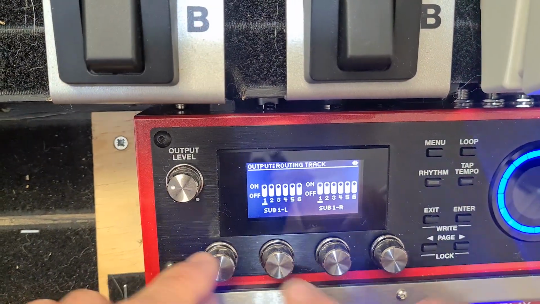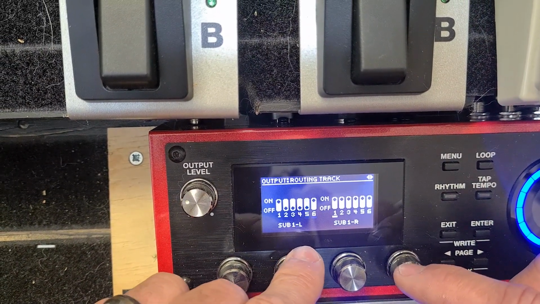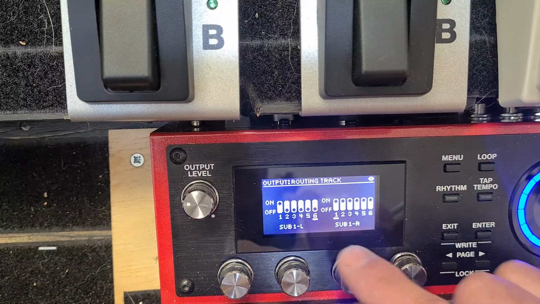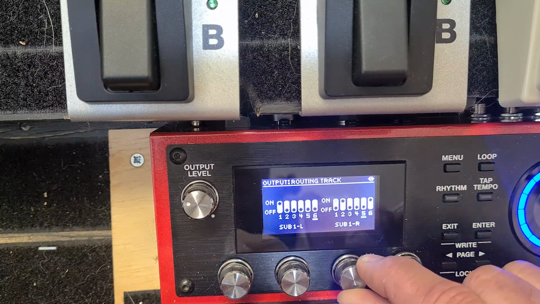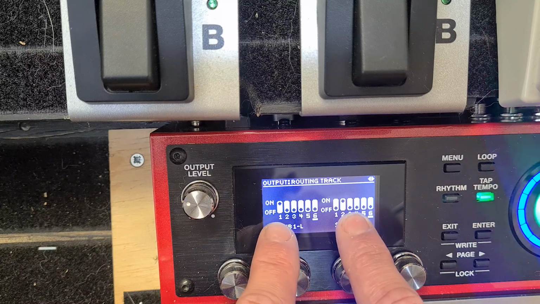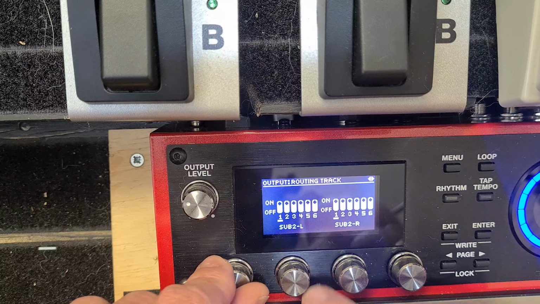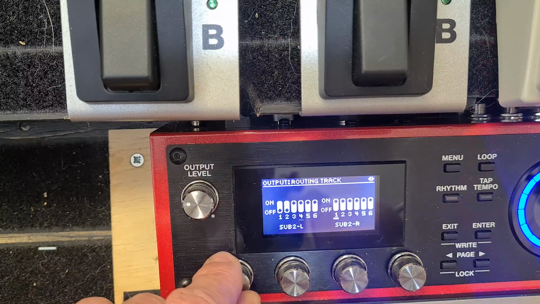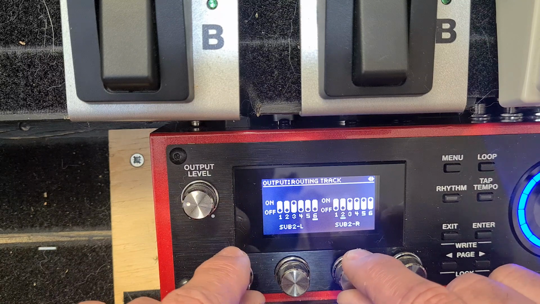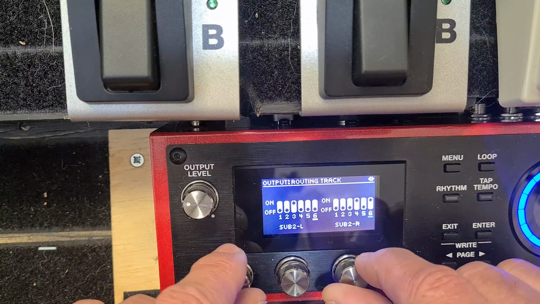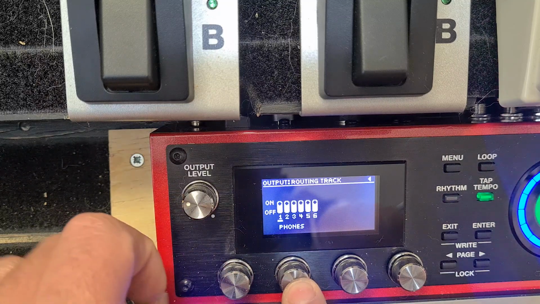I only want track 1 on there. Sub 1 right, I want track 2. So only track 1 and only track 2. Sub 2 left, I want track 3. Sub 2 right, I want 4. And over here you can put phones as well.